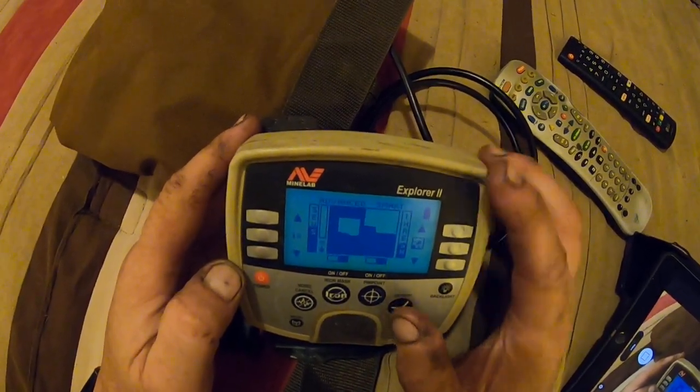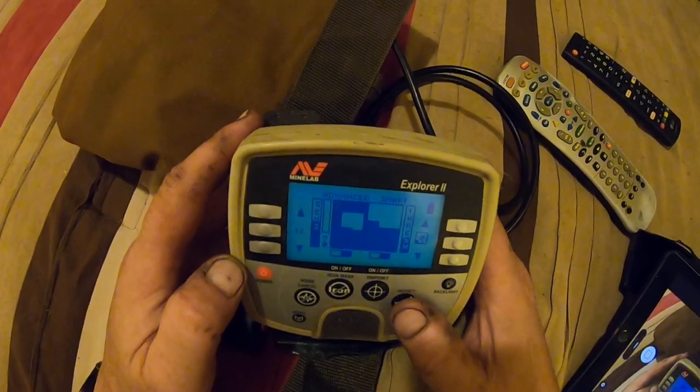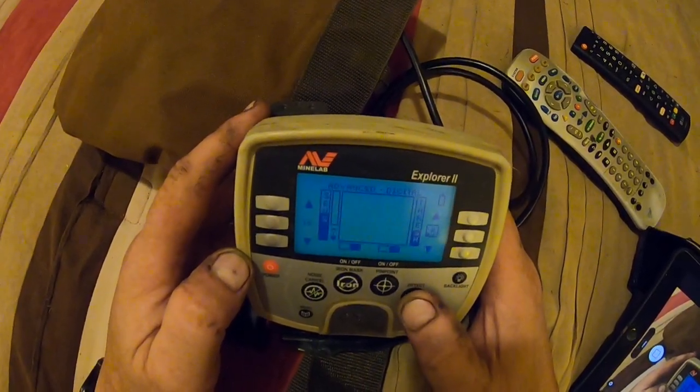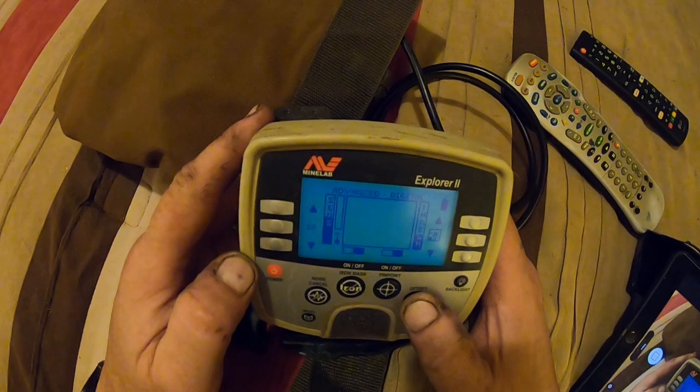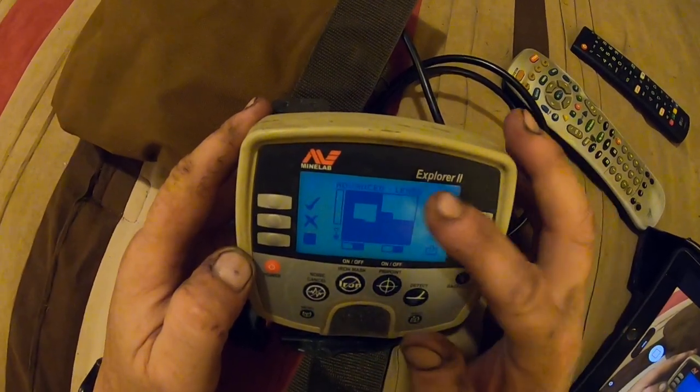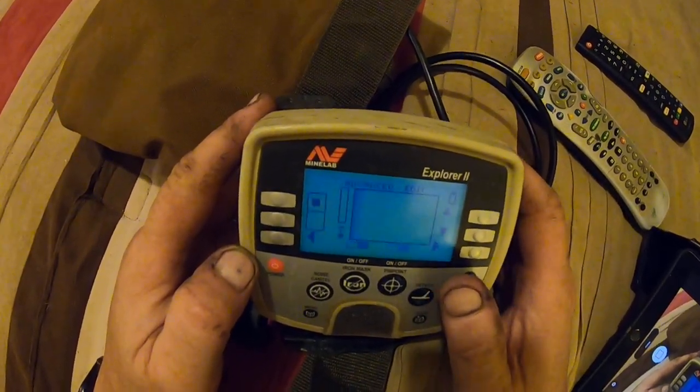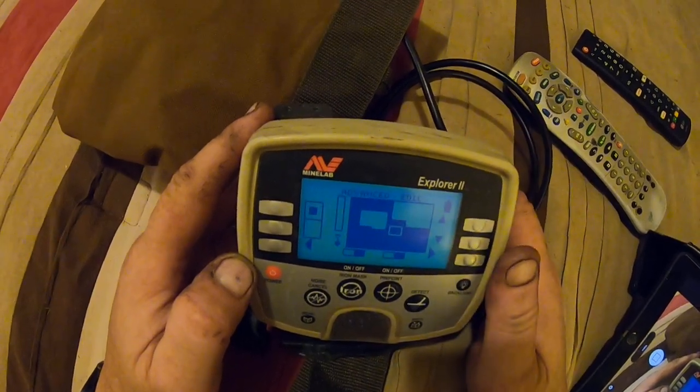Okay, I'm in the smart screen right now. This is your regular detect screen. I'm going to press once to go to digital, press another one to go to learn, press another one to go to edit. Here's where you want to be.